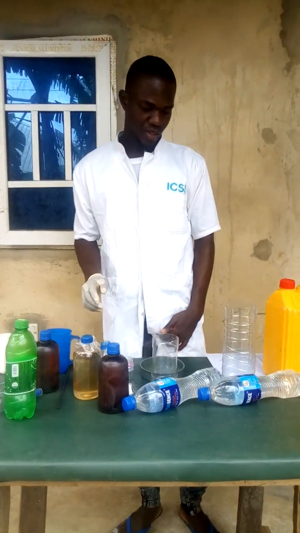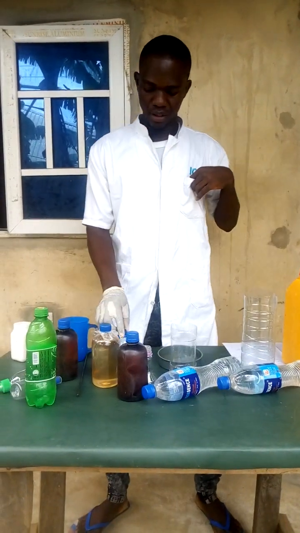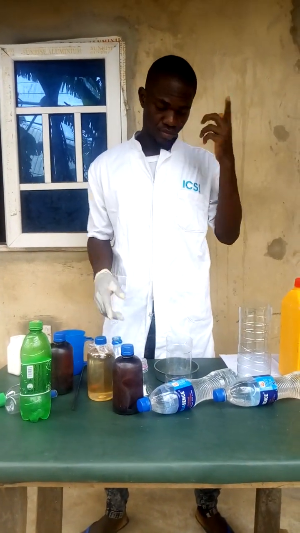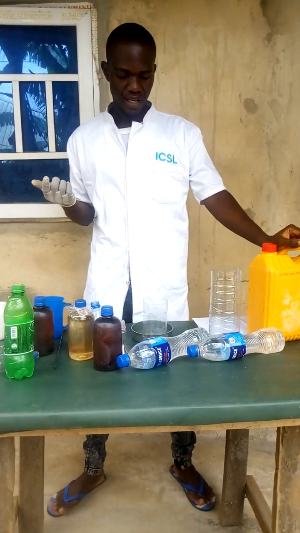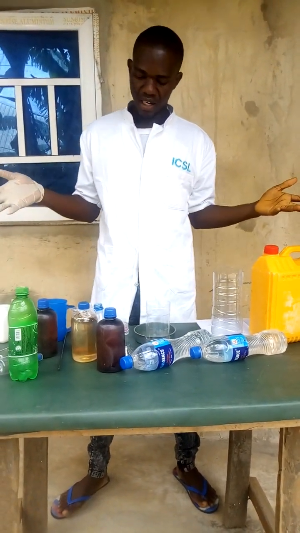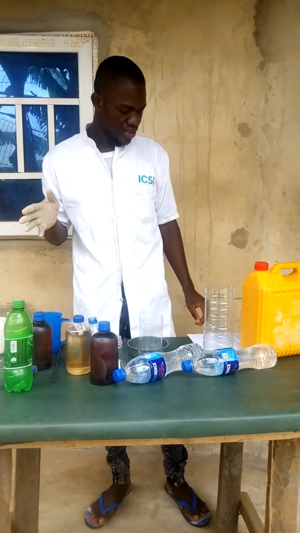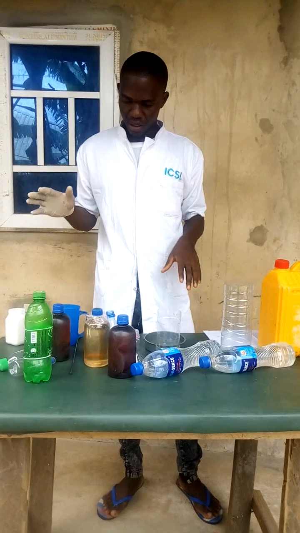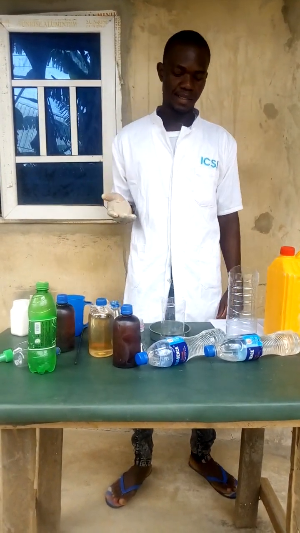Alright, I want to encourage every one of you in these trying moments, and as part of my own way of telling you to stay safe out there, I just want to show you a very simple way, according to the World Health Organization standard, of making an alcohol-based hand sanitizer.